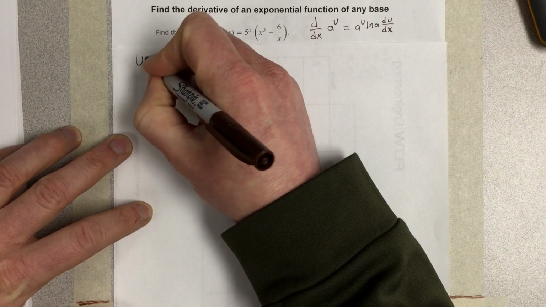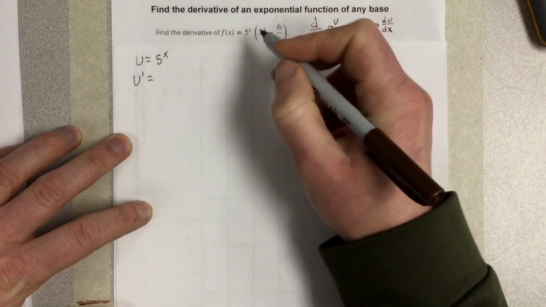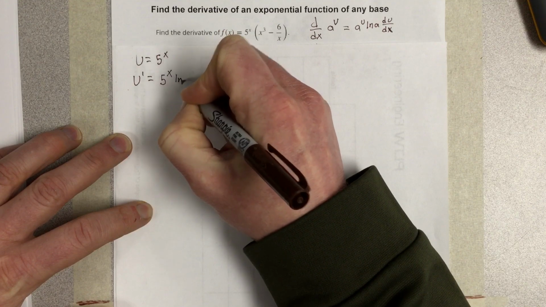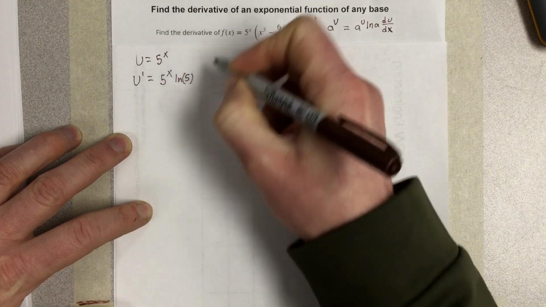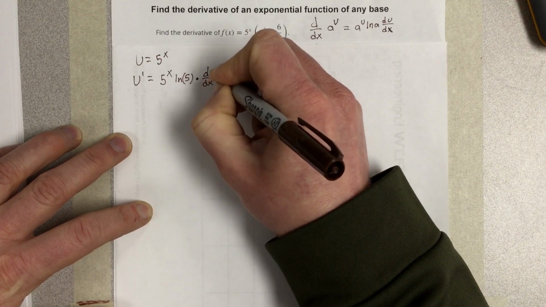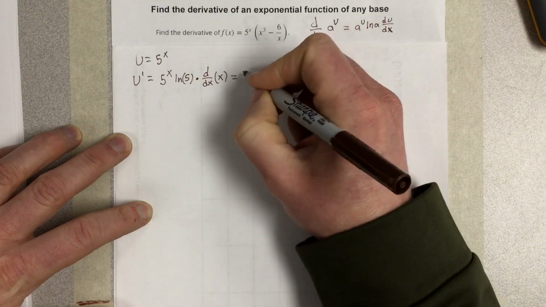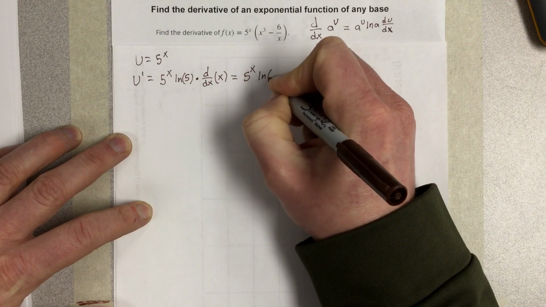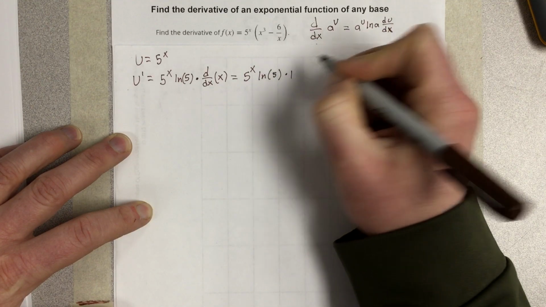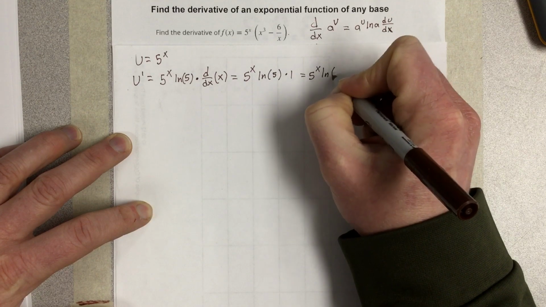So we're going to say that u is equal to 5 to the x. u prime is equal to the derivative of the outside, which is 5 to the x, natural log of 5, times the derivative of the inside. The inside function here was just x, so we take the derivative of x with respect to x. That equals 5 to the x, natural log of 5, times 1, since the derivative of x is just 1, which gives just 5 to the x, natural log of 5.